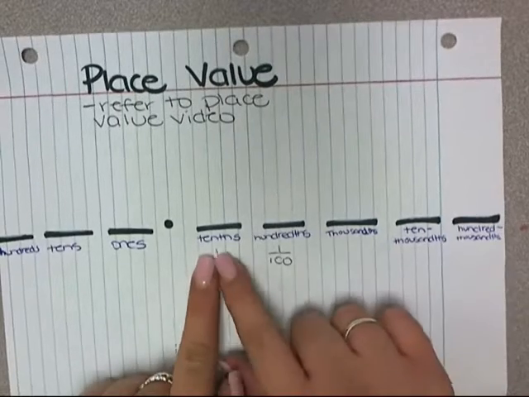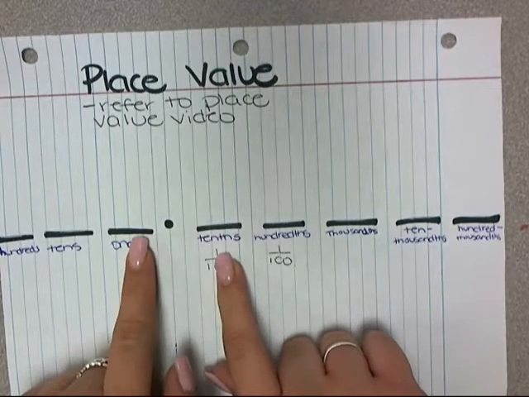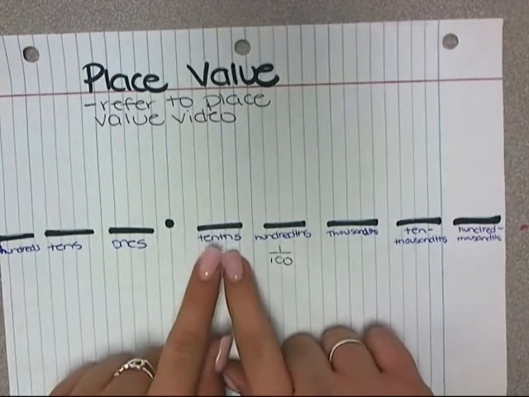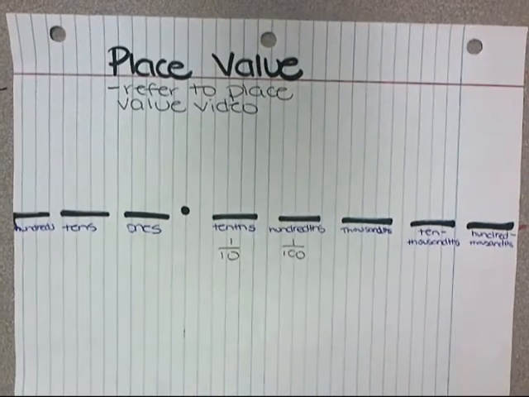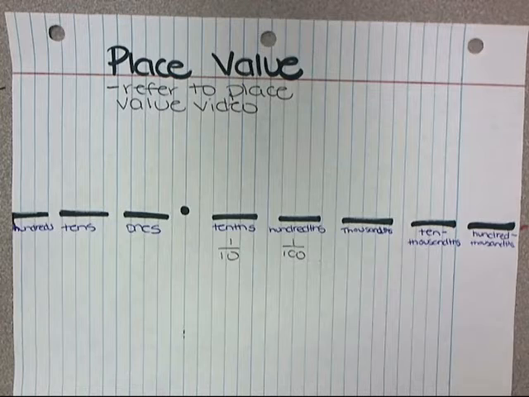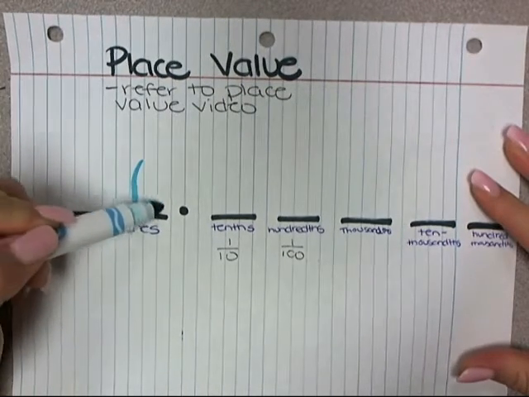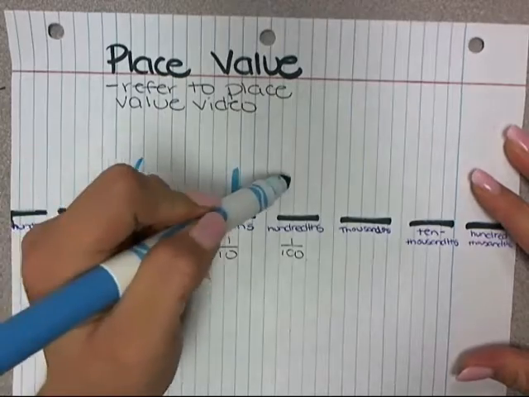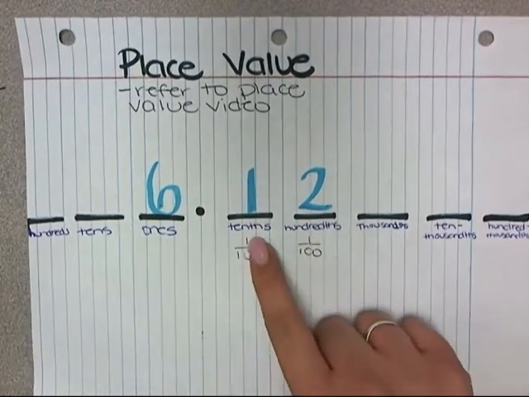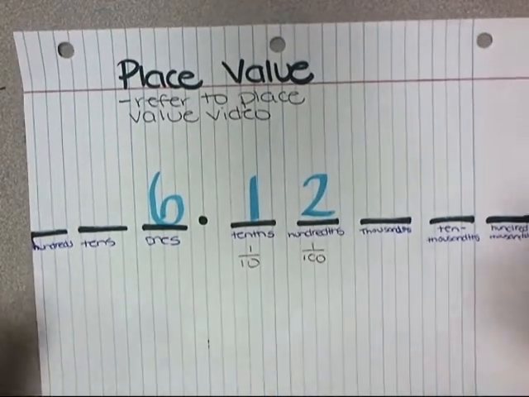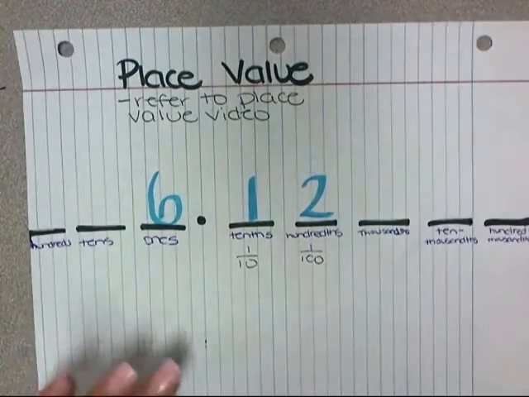So just to recap, we've got the tenths on the other side of the ones, and the decimals go from tenths, hundredths, thousandths, ten-thousandths, and so on. So if we had 6 for the ones and 12, the 2 is in the hundredths place and the 1 is in the tenths place. This is something that you need to refer to in the video before we get going.